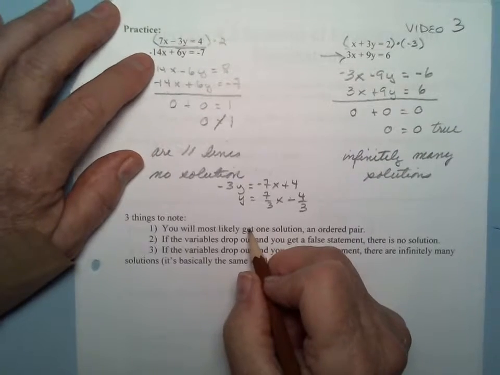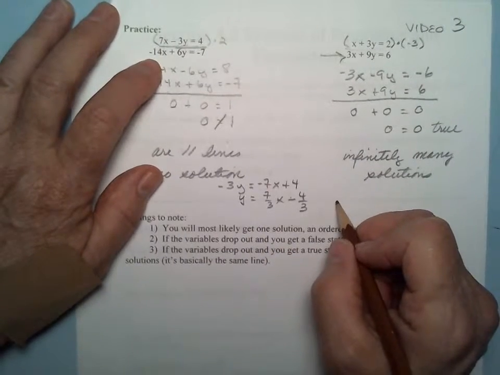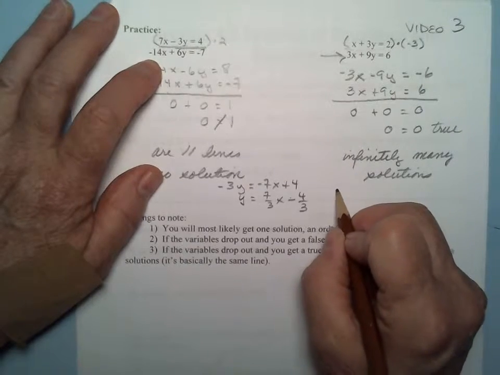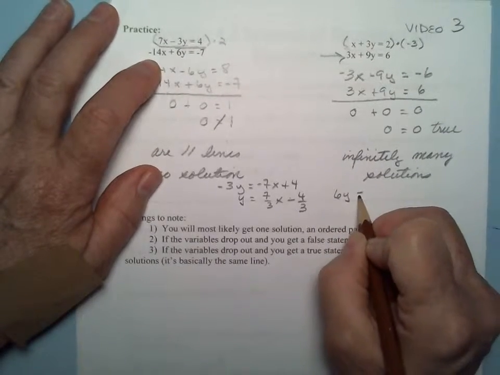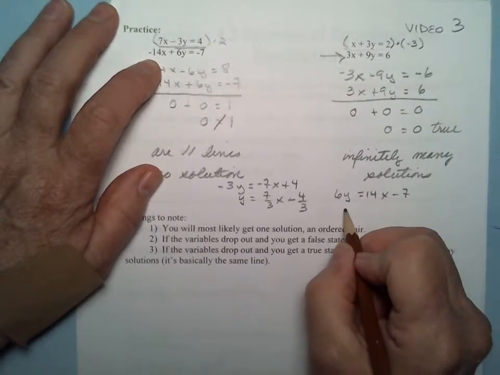Now I'm going to solve for y on this one also and see what happens. So I'm going to take this guy and put him on the other side, so I end up with 6y is equal to 14x minus 7. Divide everything by 6.